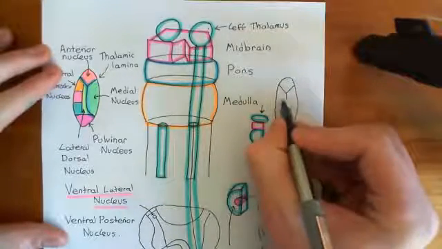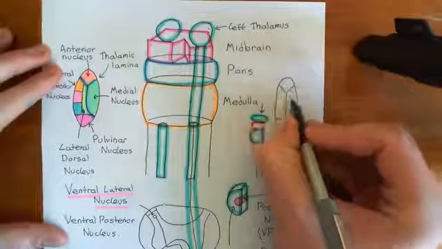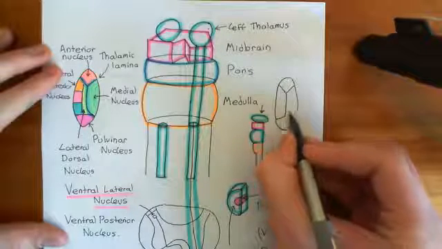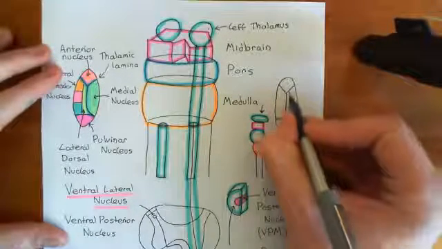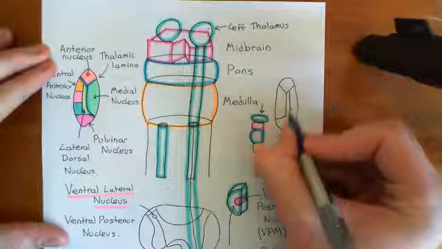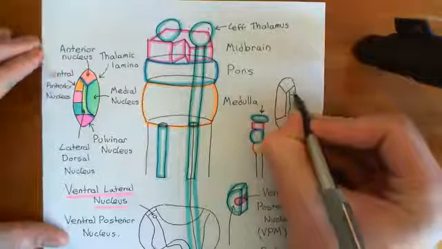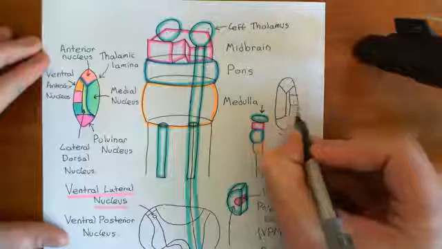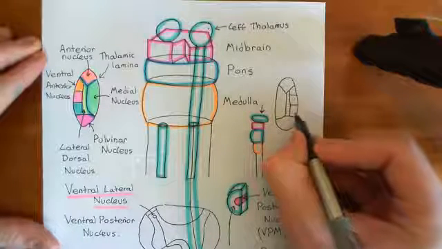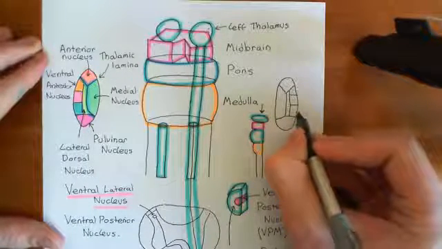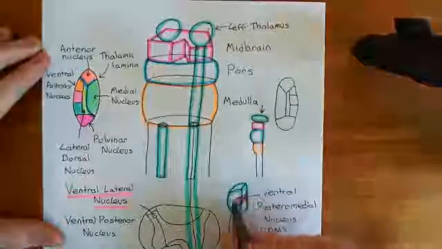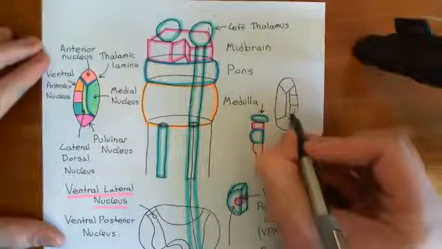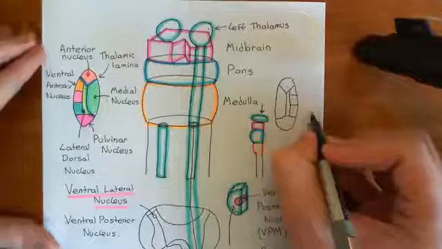You'll have the medial nucleus here, the anterior nucleus here, then the pulvinar at the back here, the lateral dorsal nucleus here, and then the three: ventral anterior, ventral lateral, and ventral posterior nucleus here. The ventral posterolateral one will be the outer covering of this ventral posterior nucleus that faces out laterally.